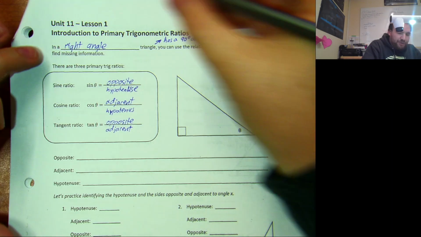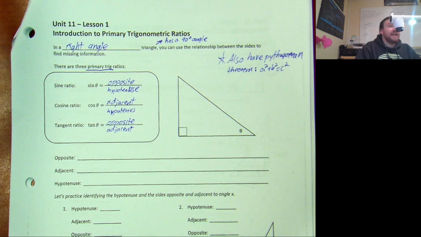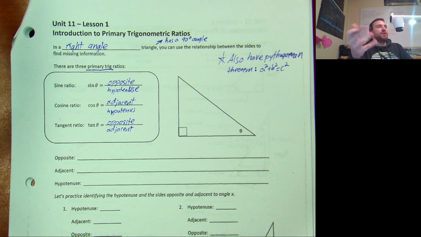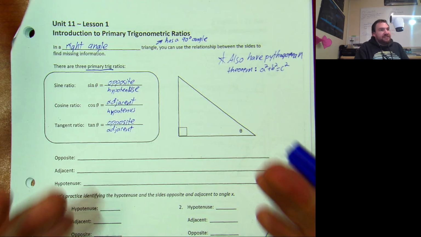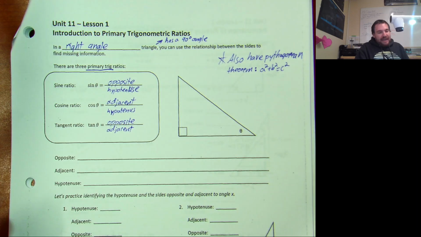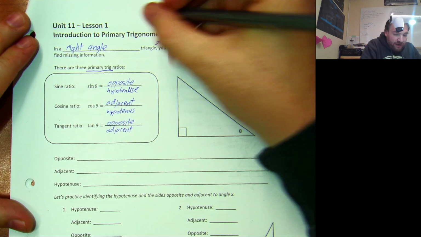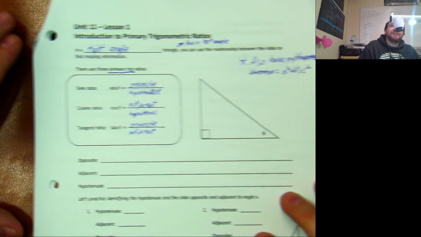So I use this language here, primary trig ratios, because there are more than just these three trig ratios. It's like we have primary colors, but there are more colors. Well, the other colors are just combinations of these three primary colors. Okay? So the other trig ratios are just different combinations of the same pieces of information we have here already. If you wanted, I'll do it on the side here.